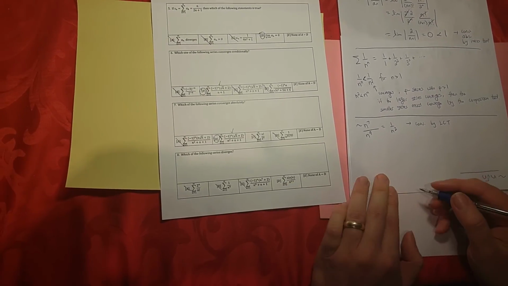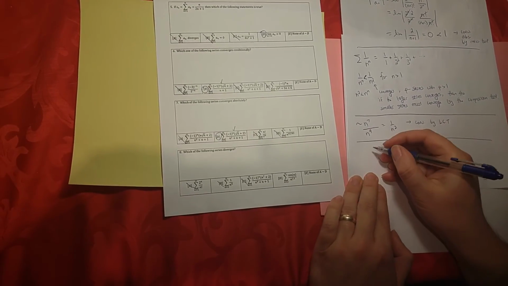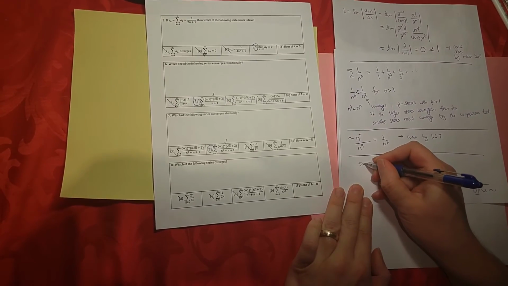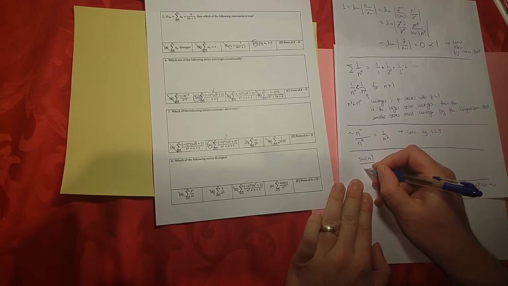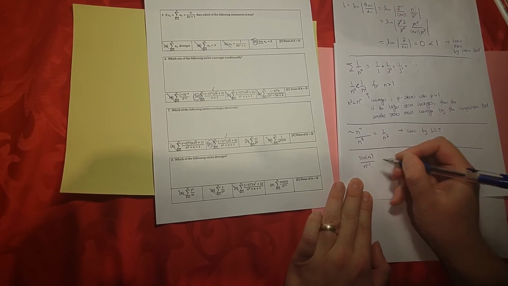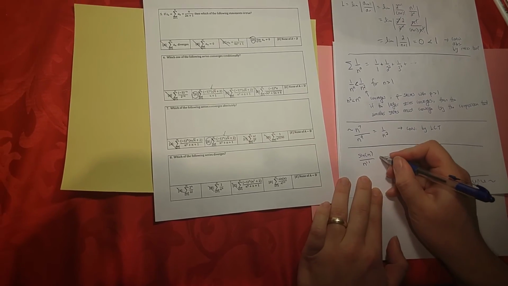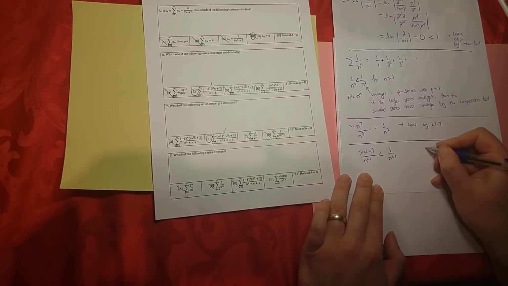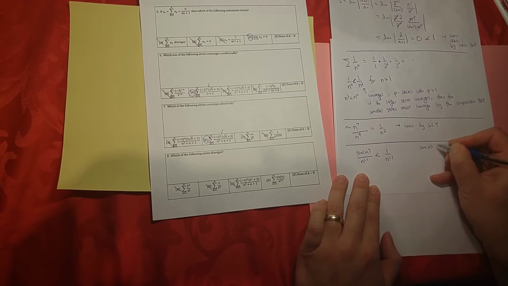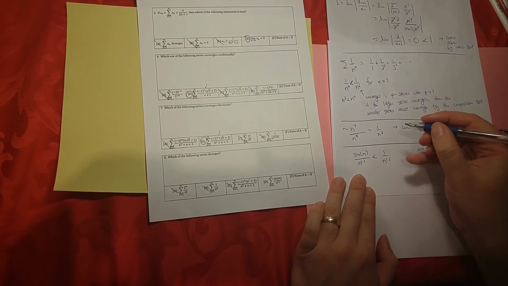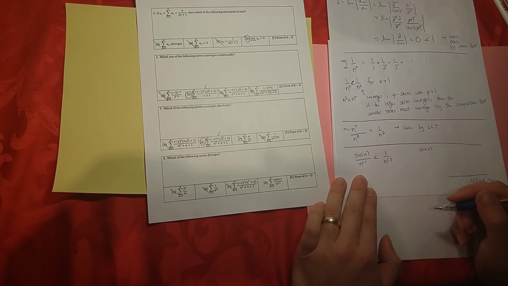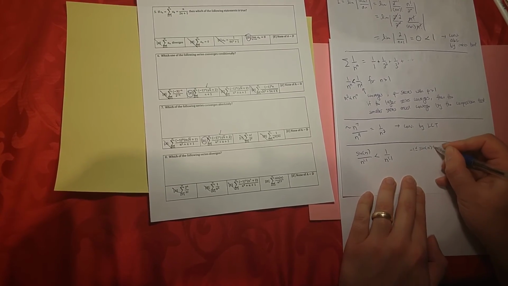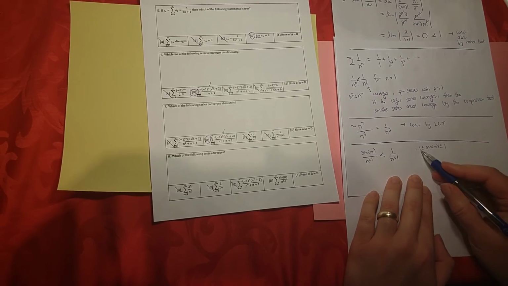How about D? D goes as sine of n over n^1.1, and we can't do much to it. That is going to be less than 1 over n^1.1 because sine of n is between -1 and 1. Strictly speaking, we're not going to get -1 or 1.